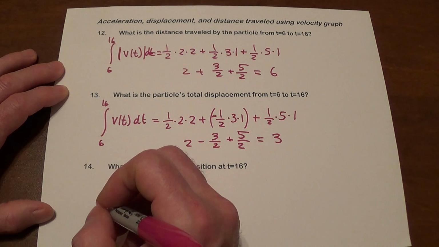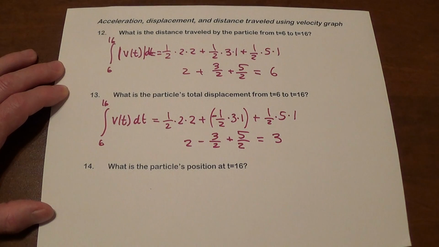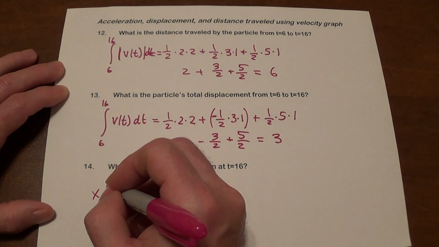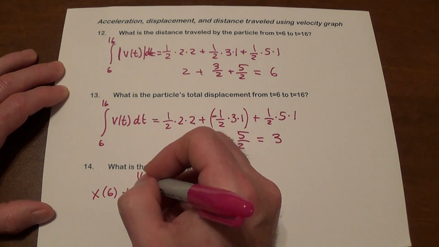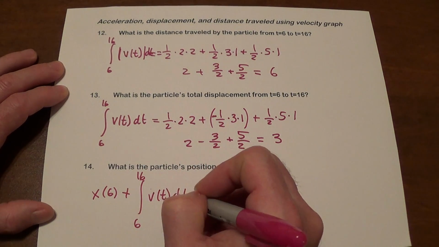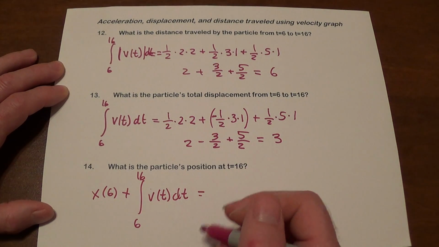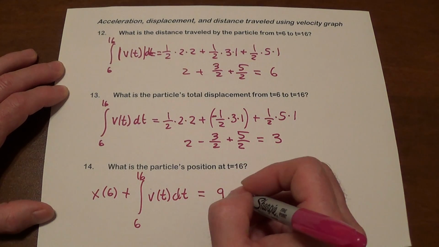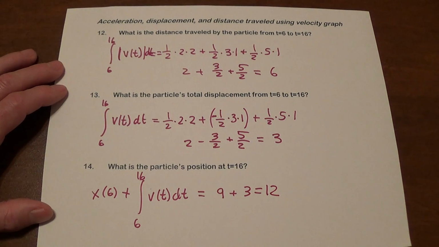So to find this, it is going to be the x at 6 plus the integral that represents the displacement. So from 6 to 16 of v of t dt, we already know that. We know that the position of the particle at 6, we found it as 9, so it's 9 plus 3, which is going to give us 12.